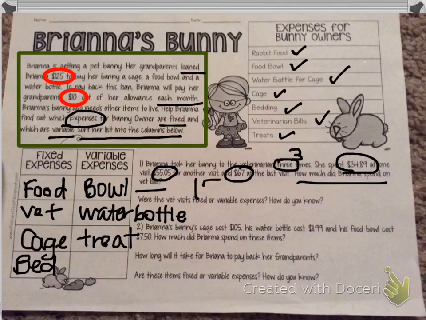Okay, she spent $156.94. It says, were the vet visits fixed or variable? How do you know?